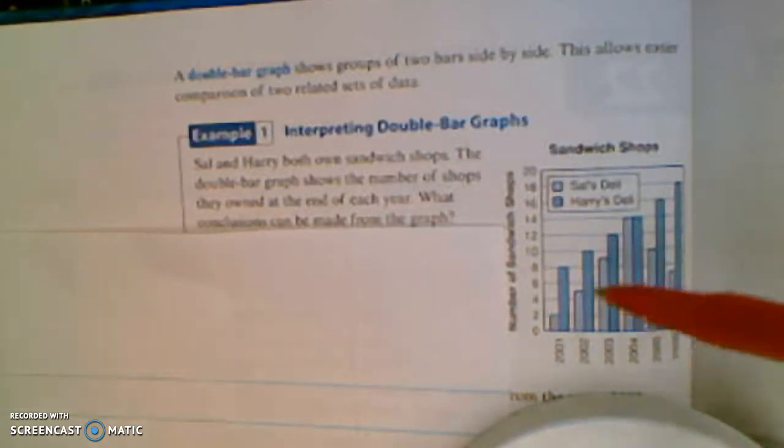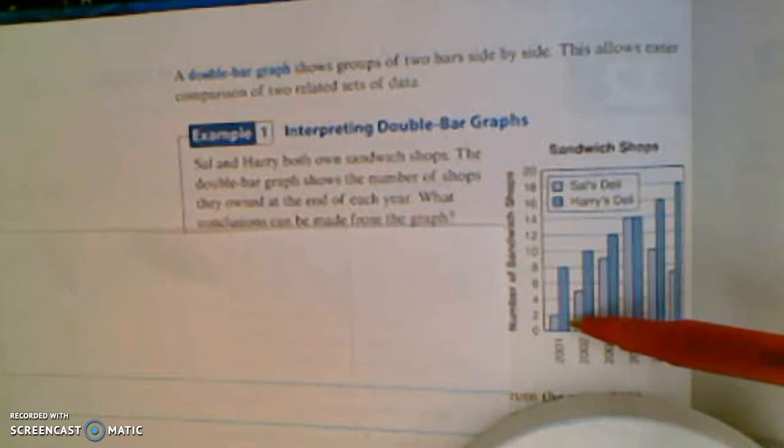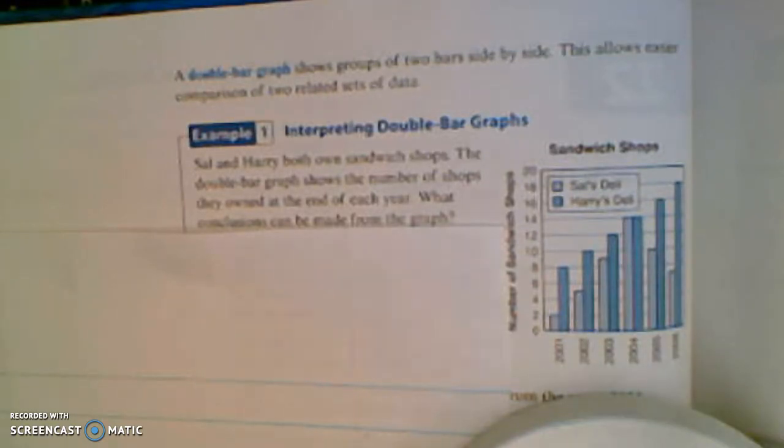As we said, I think the thing that's highlighted here, hopefully you can see, is the comparison of one to another. When they line the two up right next to each other, it's easy to compare one amount to the other. In this case, Harry and Sal, but could be all sorts of things.